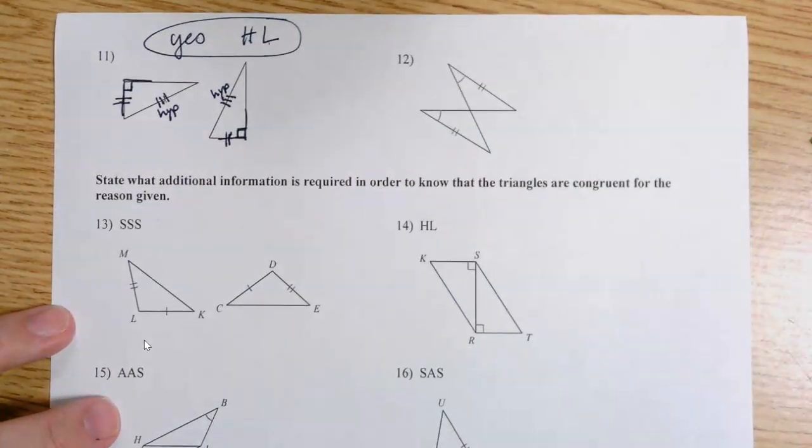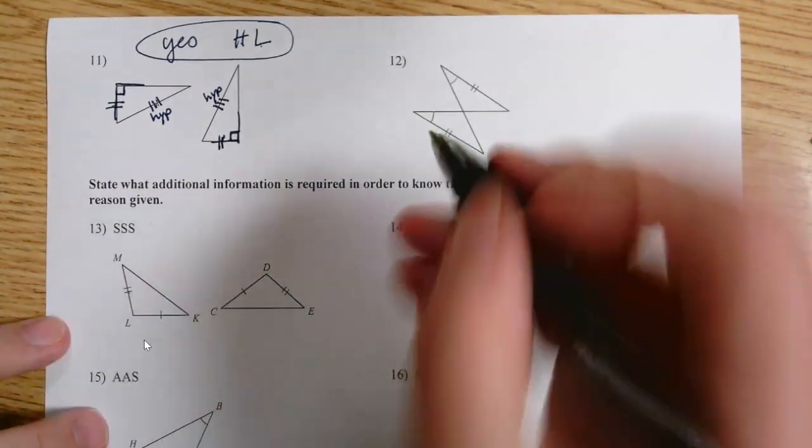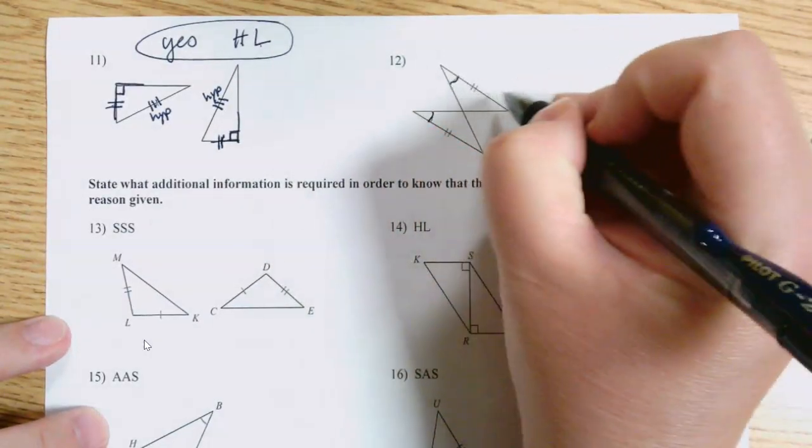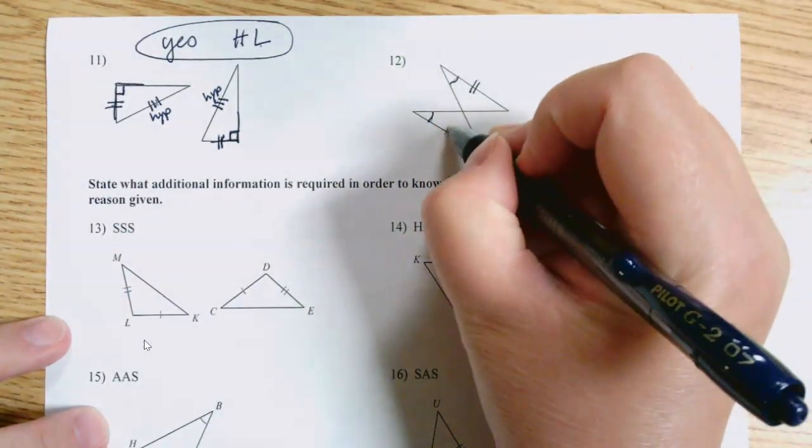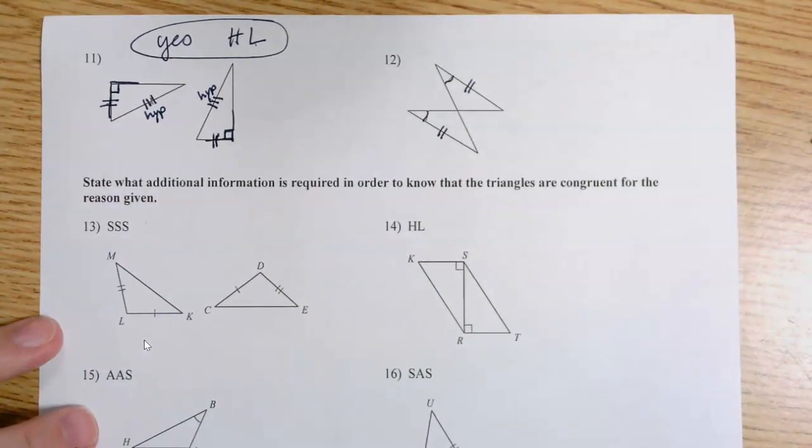Next up, number 12. I have a pair of angles. I have a pair of sides. That's not enough. There must be something else going on.